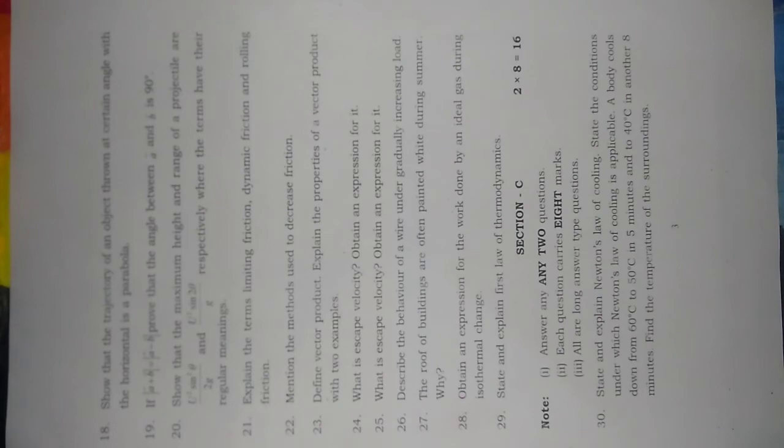Next, the 20th one. Show that the maximum height and the range of the projectile are u square sin square theta by 2g and u square sin 2 theta by g respectively, where the terms have their regular meaning. You can check these from my previous videos, so I will only read the questions. Question number 21. Explain the terms limiting friction, dynamic friction and rolling friction. These are all simple definitions you can write.